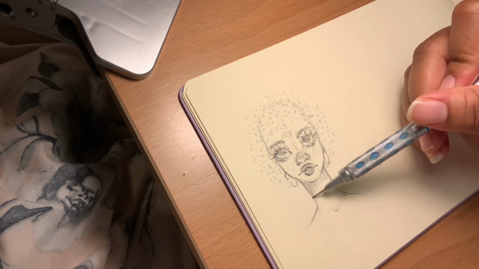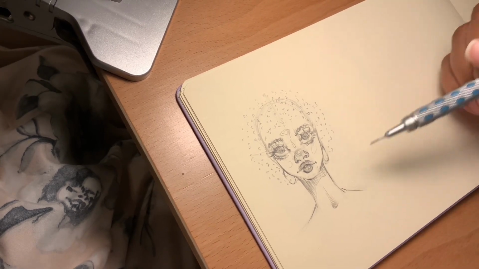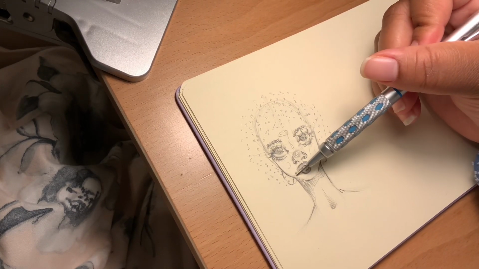How I shade is pretty much just hatching. Sometimes I do cross hatching, but for the most part, it's all just going to be a bunch of hatching in the same direction.